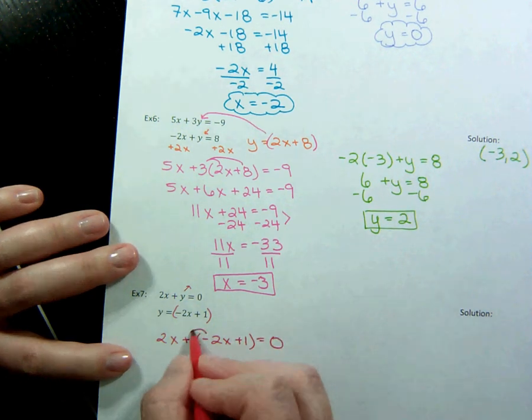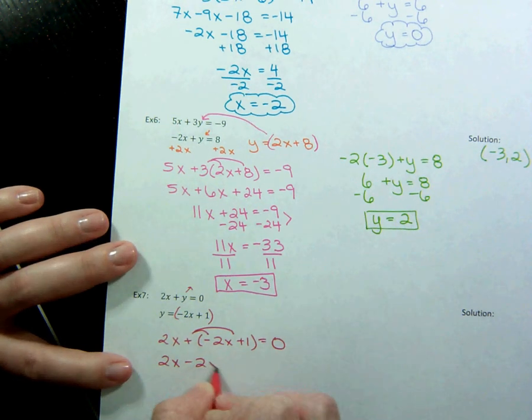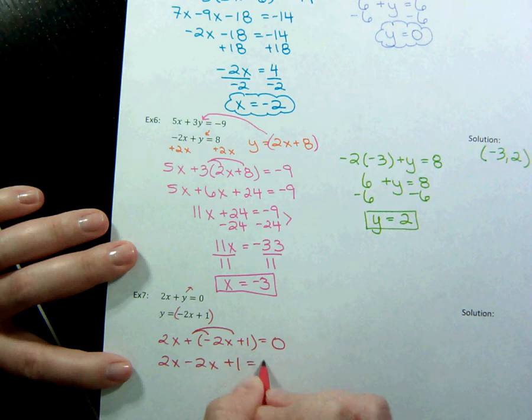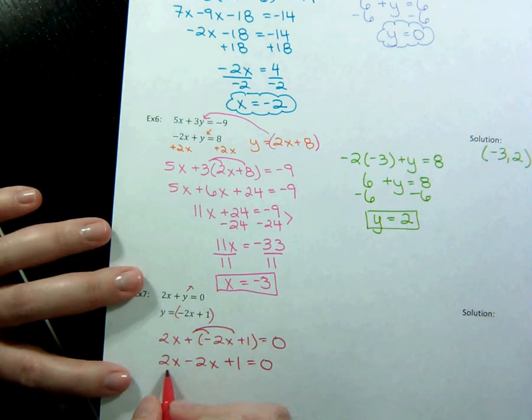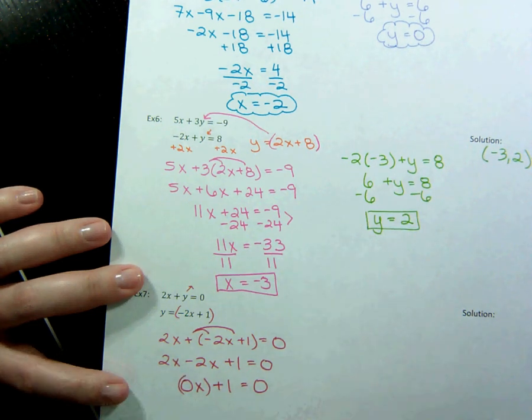You would distribute if there was something to distribute, but all that's going to do is make it -2x plus 1 equals 0. 2x minus 2x is 0x plus 1 equals 0. 0x is just nothing. You get down to 1 equals 0.